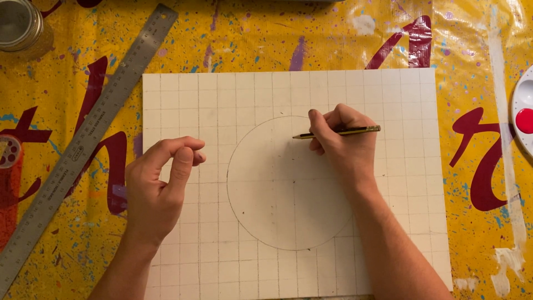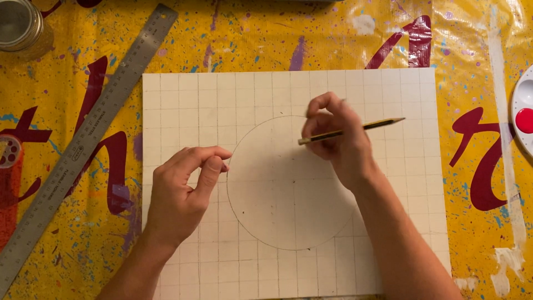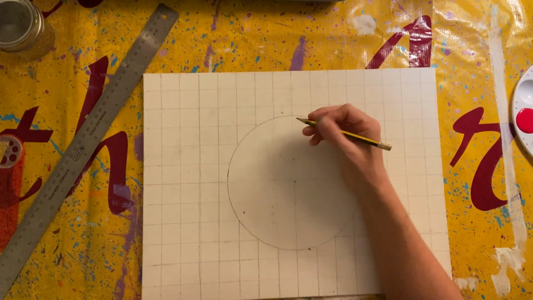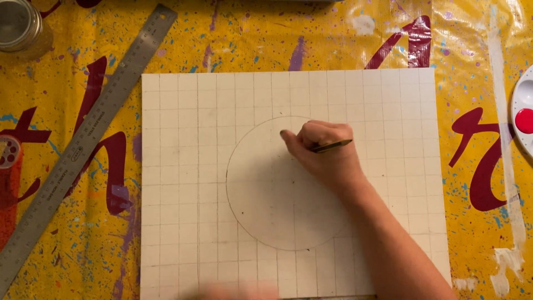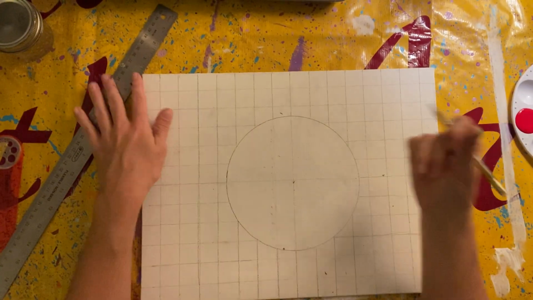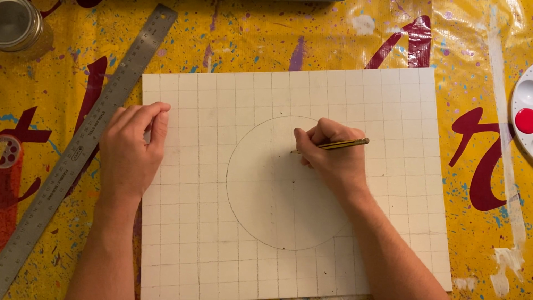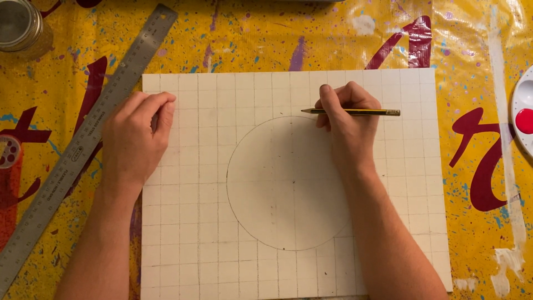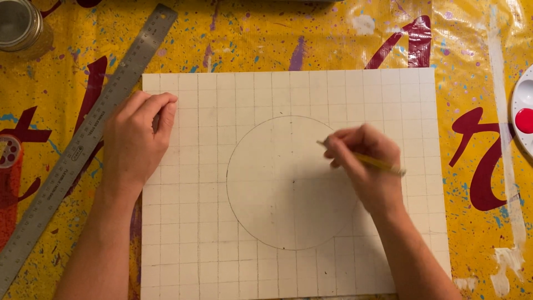So I need 1. I'm going to make it wider. We have 1, 2, 3. Okay, let's give it a try.